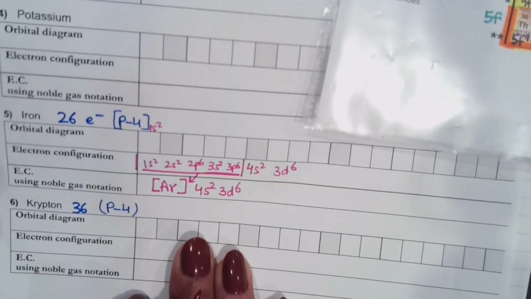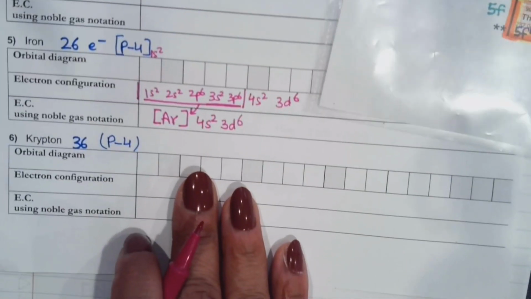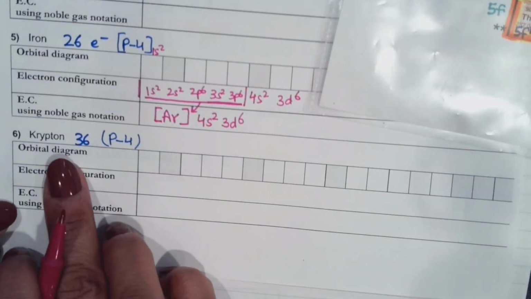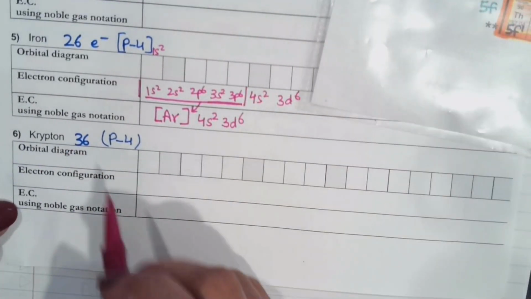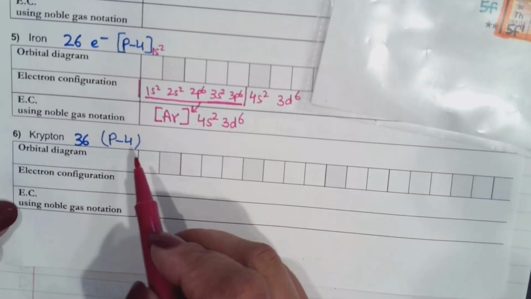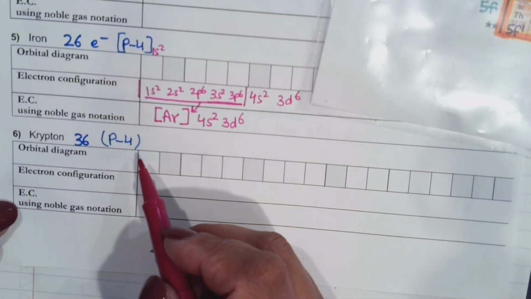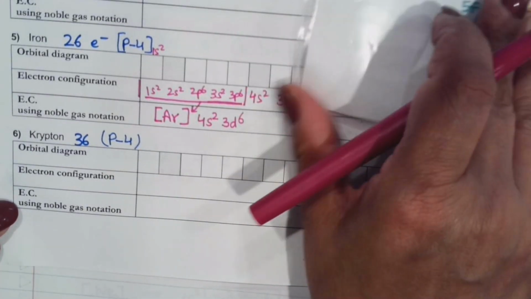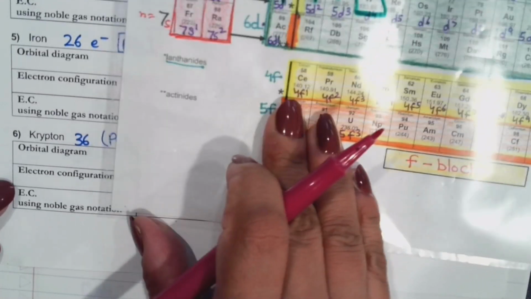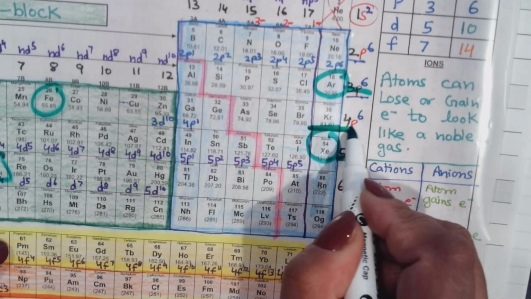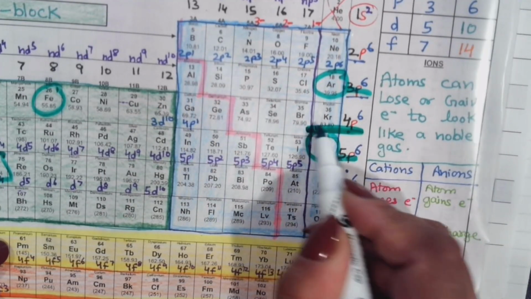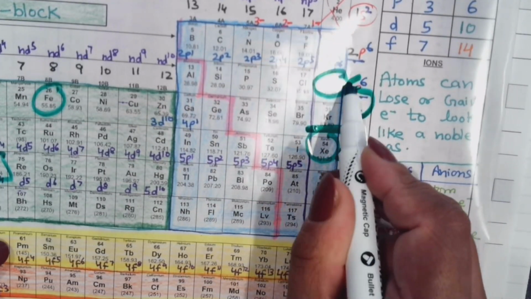Now what if we have to write down the noble gas configuration of krypton, which is another noble gas, right? So how do we write down the configuration of a noble gas in terms of another noble gas? So now let's first locate krypton. So krypton is right here in period 4, right? So we will still follow the same rules.